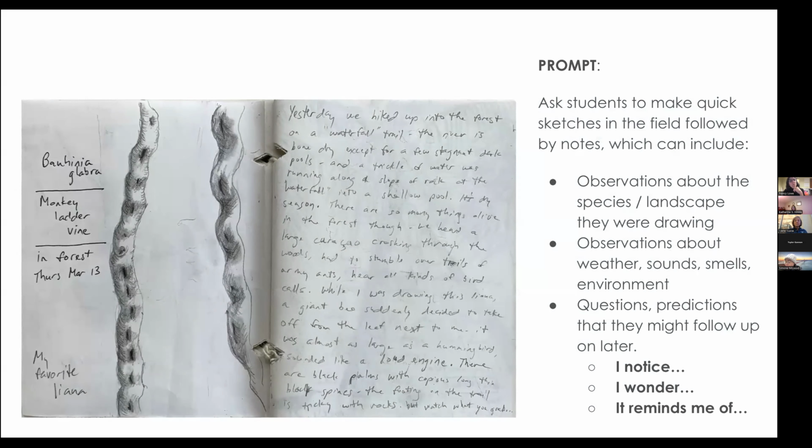And then a common prompt that nature journalers use is, I notice, I wonder, it reminds me of. So this is a way to move from the drawing to, all right, let me take these observations and see if I can dig a little deeper and start to ask some questions.